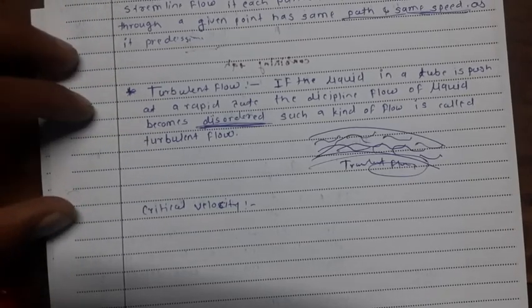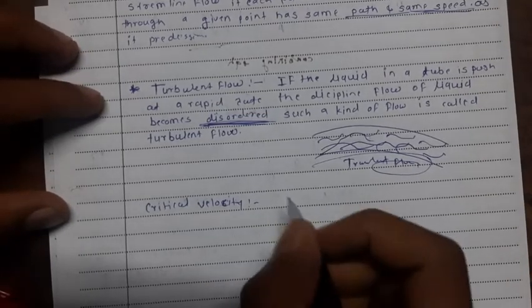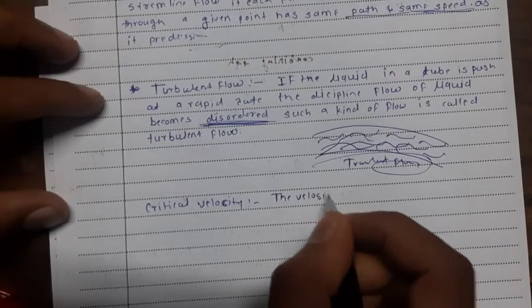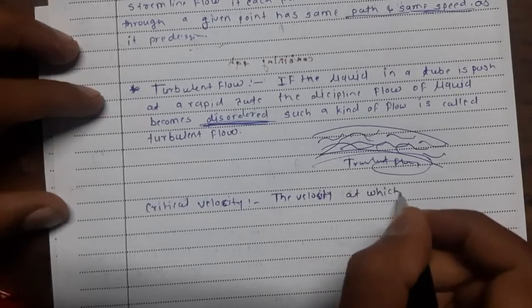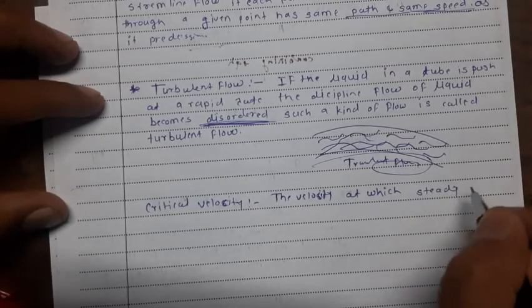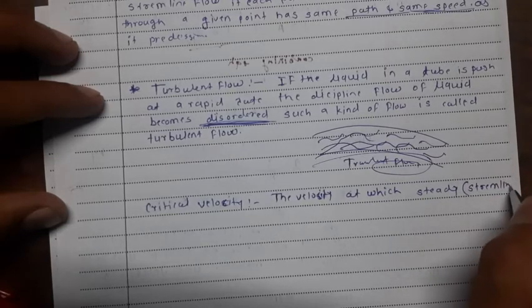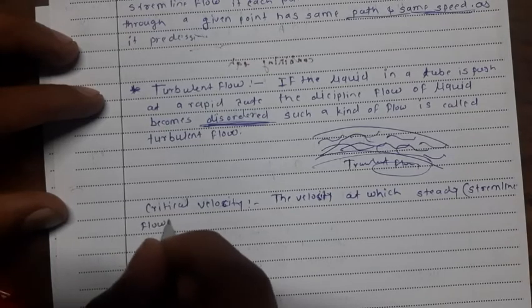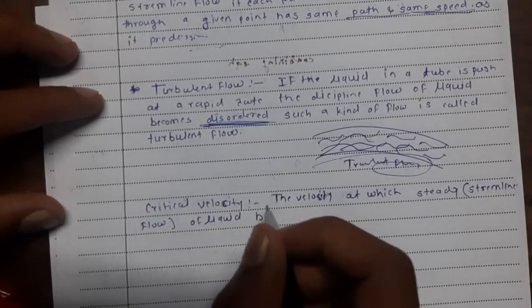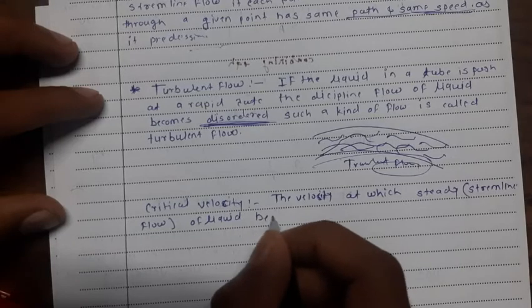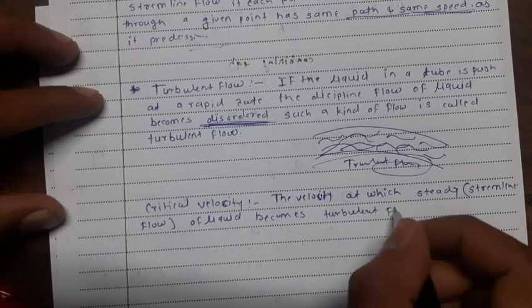So the velocity at which streamline flow of liquid becomes turbulent flow is called critical velocity.